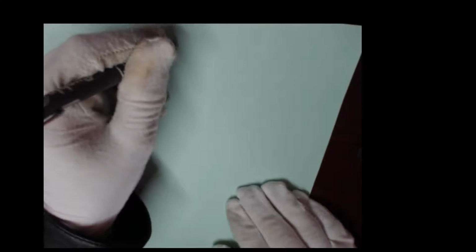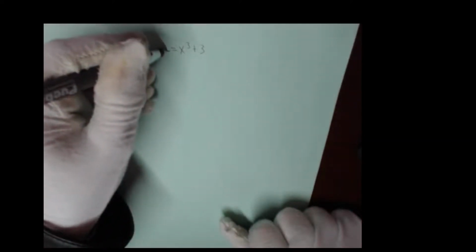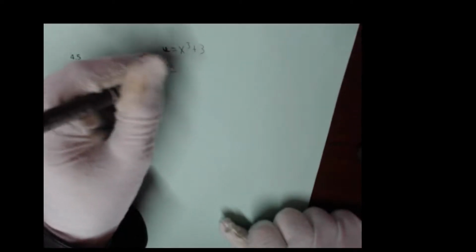So let's see how you would do this. You would say u is equal to x cubed plus 3. Honestly, that's the hardest part of this problem, picking out the u. If your u is just not working out, then you probably need to pick a different u. So we have u equal to x cubed plus 3, which means that du dx is equal to 3x squared.